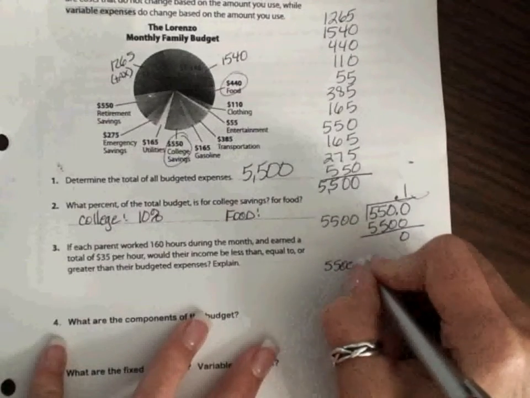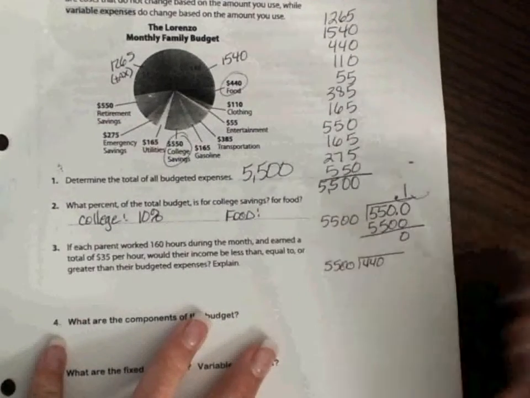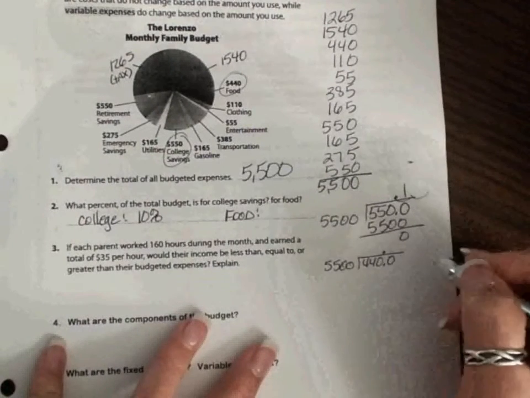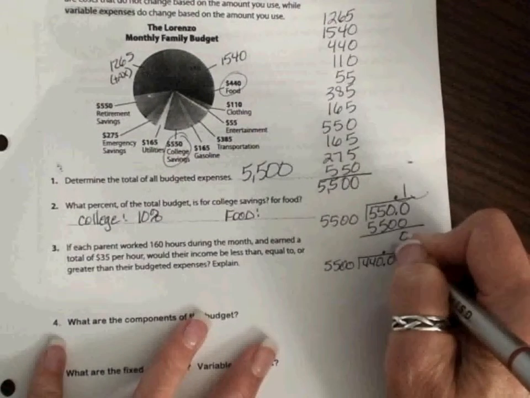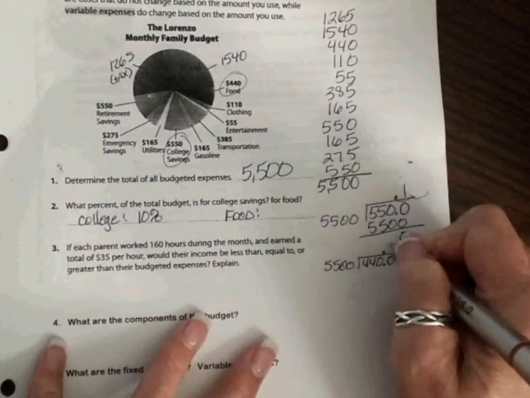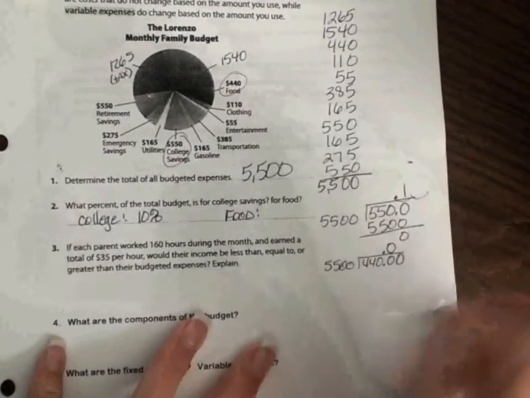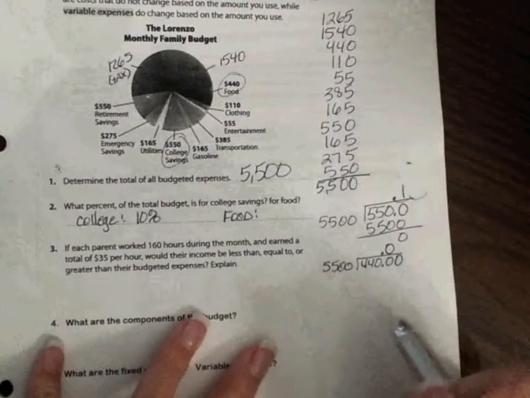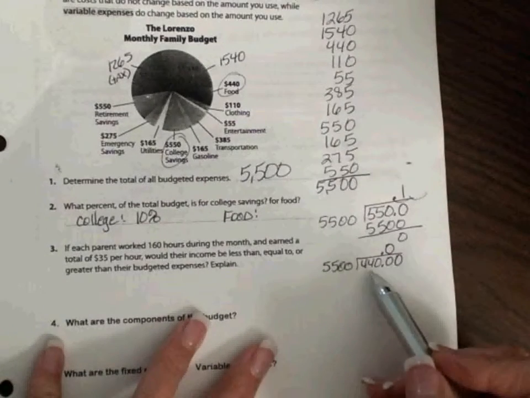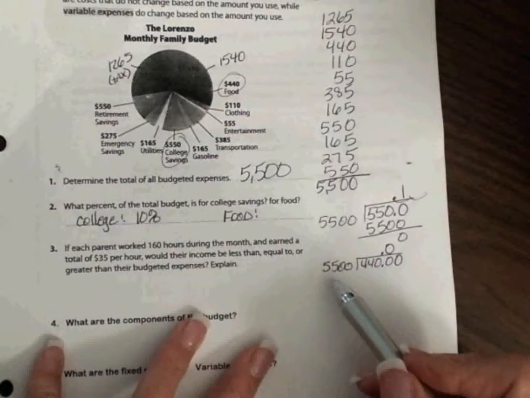The process is the same. That doesn't go, so I'm going to add my decimal and another 0. It still doesn't go because 4,400 is less than 5,500. I'm going to add yet another 0. Let me see. 7 times 5 is 35. 8 times 5 is 40.